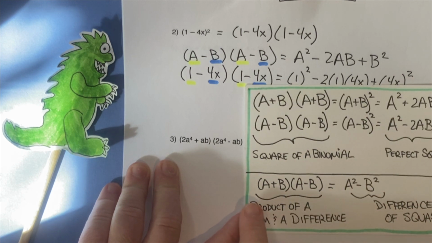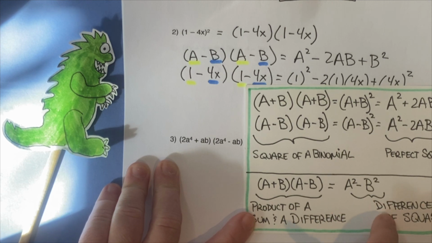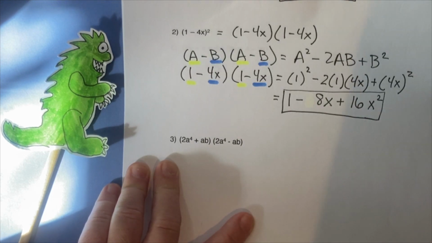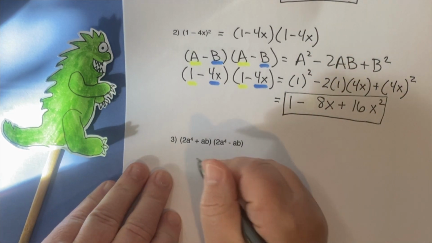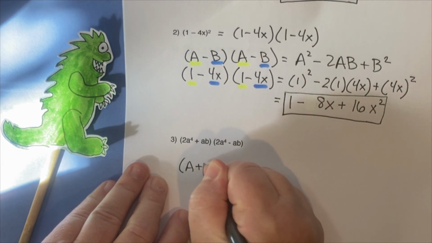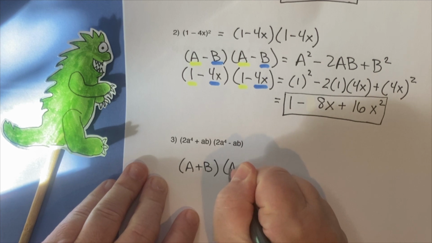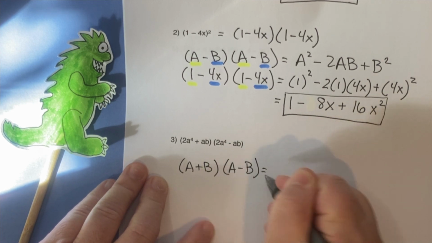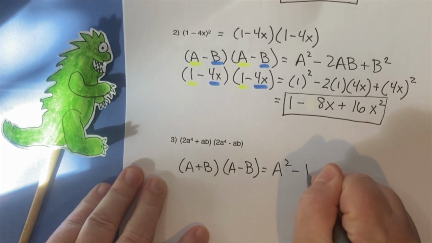So we've got the product of a sum and a difference. And to be honest, most people just call this difference of squares. So it's the difference of squares formula. Okay. So I've got A plus B, A minus B equals A squared minus B squared.